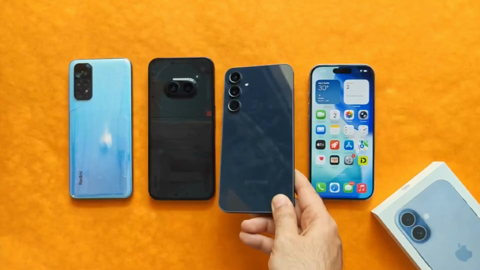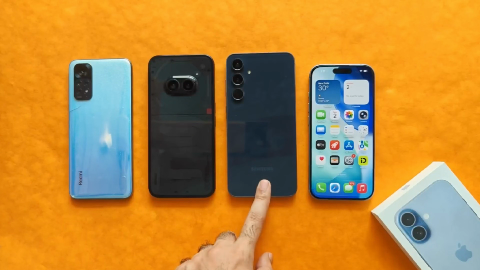Now, whether you're moving away your data from a Xiaomi, Realme, OnePlus, Motorola, or even a Samsung or any other Android smartphone brand, the process will remain exactly same, irrespective of whichever smartphone brand it is.